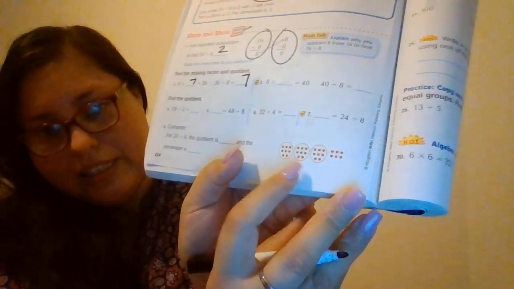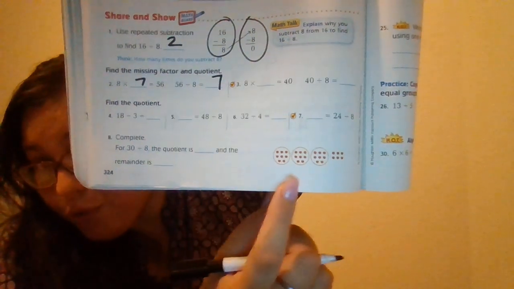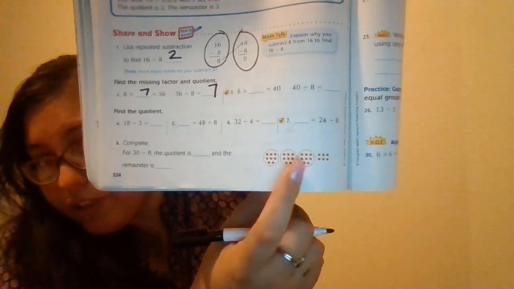Use either the groups like this one, or if you want to do arrays, find the quotient and write the quotient. Now, for number 8, you remember the remainder. Here they have a remainder of 1, 2, 3, 4, 5, 6. So here you put remainder is 6. You have 3 groups. 1, 2, 3. You write 3. For 30 divided by 8, the quotient is 3.